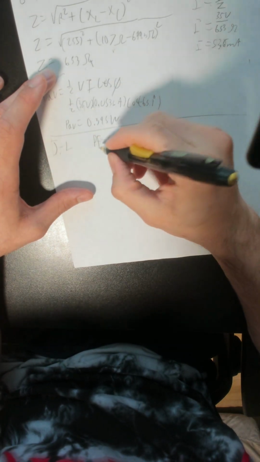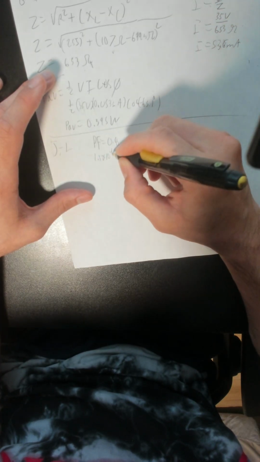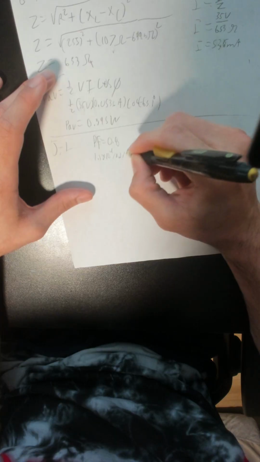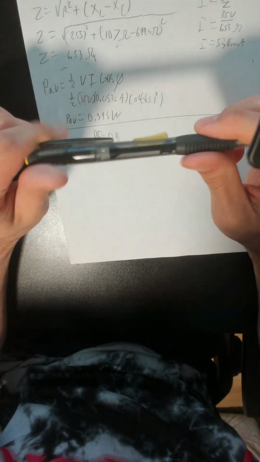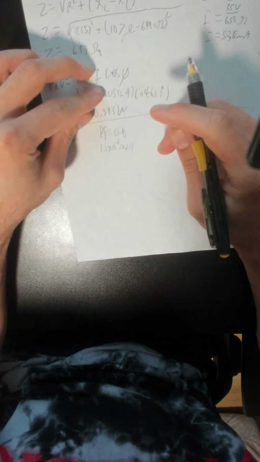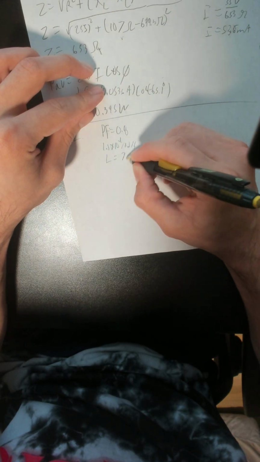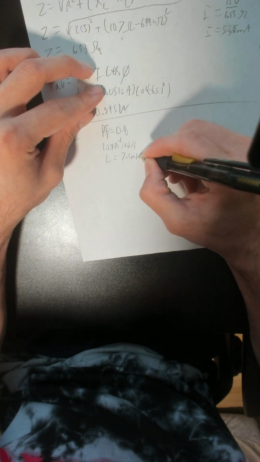The angular frequency is 1.3 times 10 to the power of 4 radians per second. The inductance is 7.5 mH, so L equals 7.5 mH.